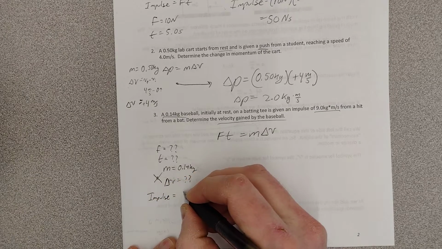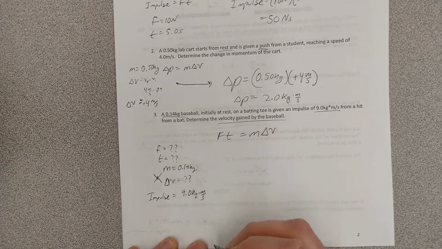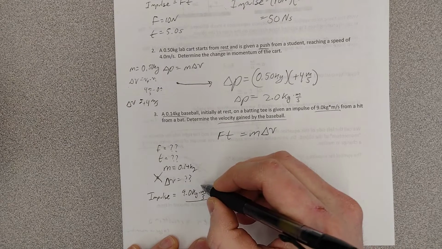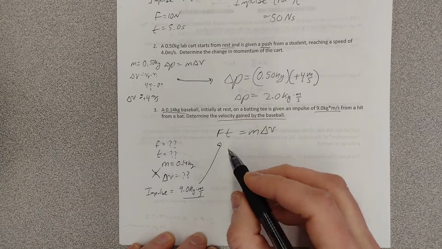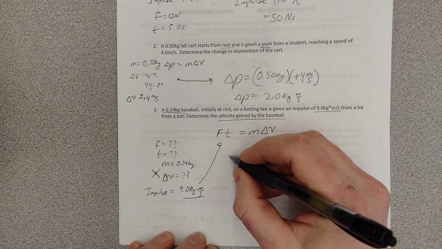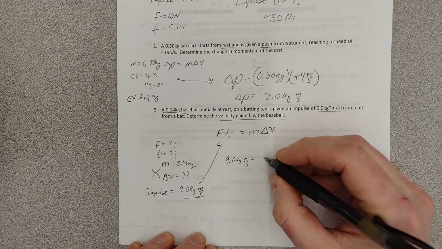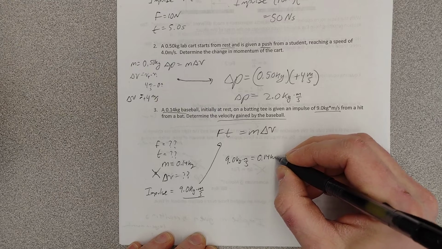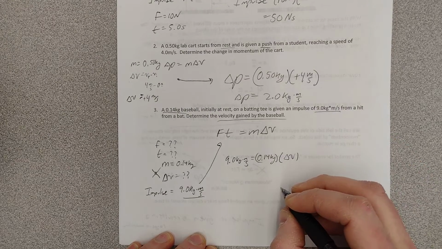So the impulse was 9.0 kilograms times meters per second. So that goes in for force times time, since we don't know force times time individually, but we do know that that's impulse. So we put that in: 9.0 kilograms times meters per second equals 0.14 kilograms times the change in velocity.